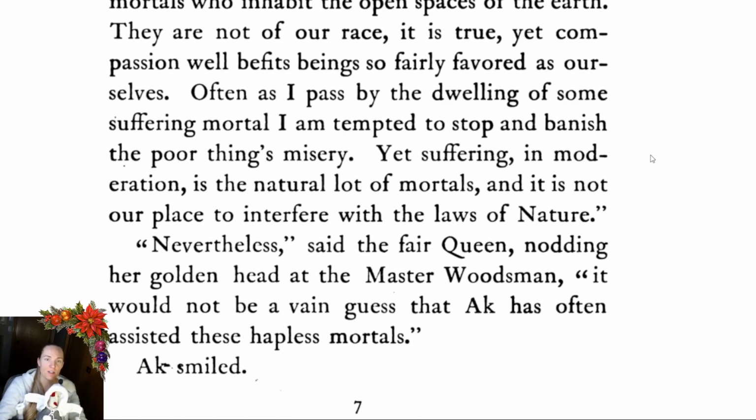Often as I pass by the dwelling of some suffering mortal, I am tempted to stop and banish the poor thing's misery. Yet suffering in moderation is the natural lot of mortals, and it is not our place to interfere with the laws of nature." "Nevertheless," said the fair queen, nodding her golden head at the master woodsman, "it would not be a vain guess that Ak has often assisted these hapless mortals." Ak smiled.